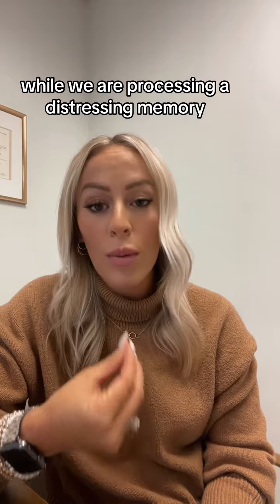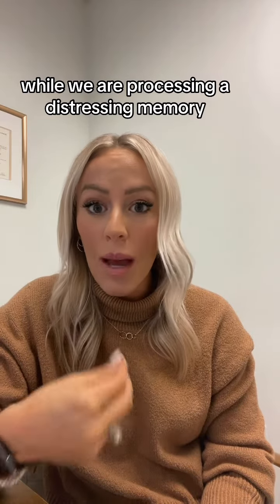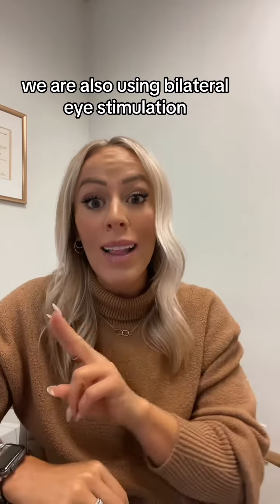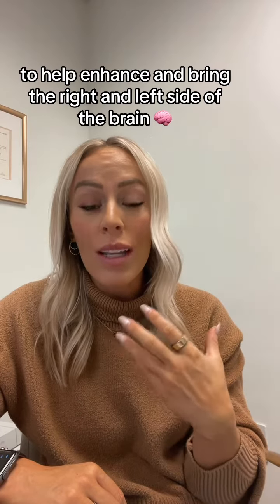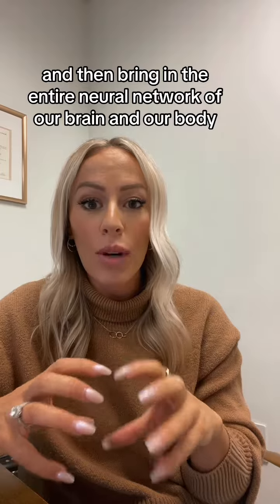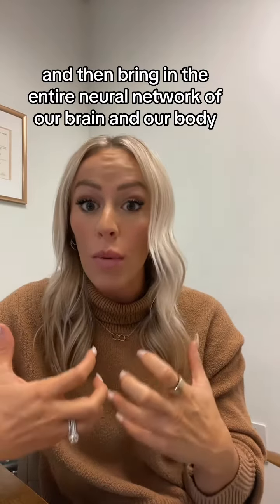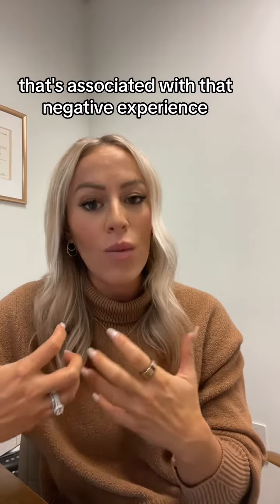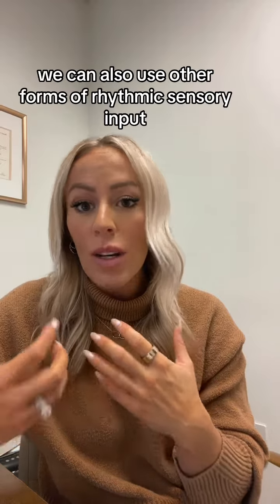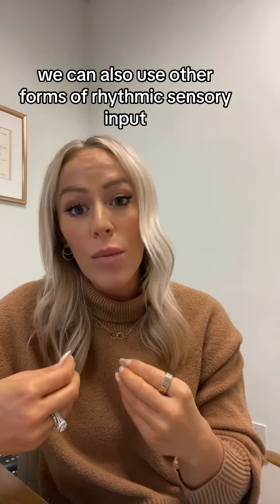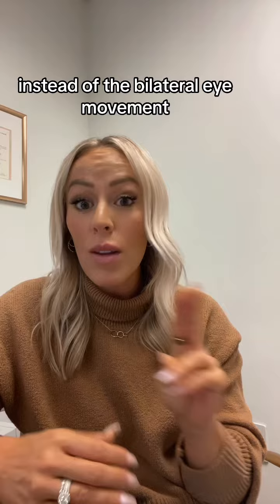So while we are processing a distressing memory, we are also using bilateral eye stimulation to help enhance and bring the right and left side of the brain and bring in the entire neural network of our brain and our body that's associated with that negative experience. We can also use other forms of rhythmic sensory input instead of the bilateral eye movement.